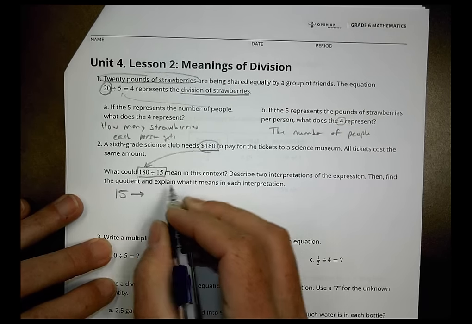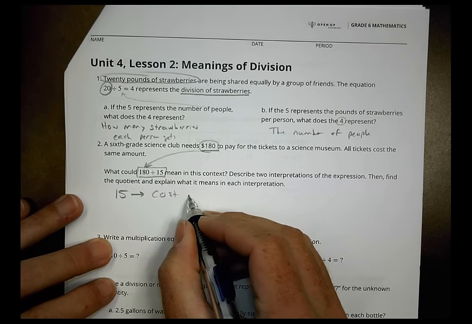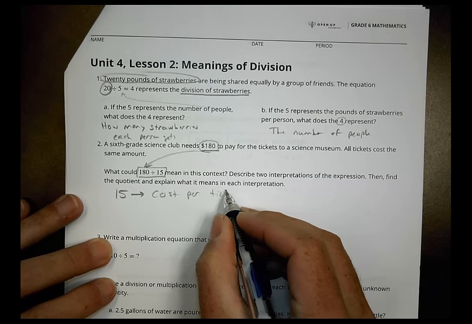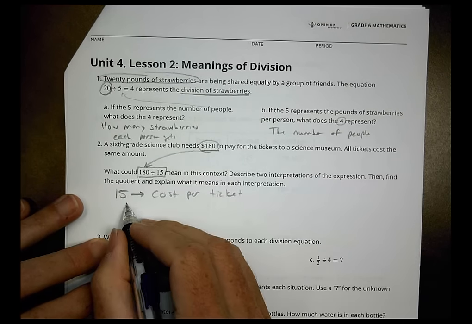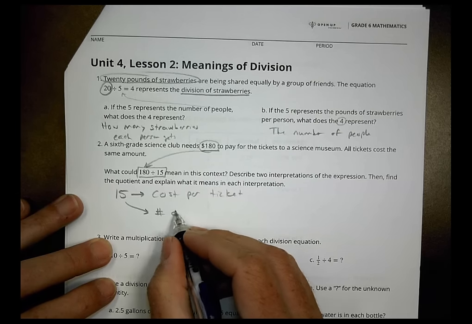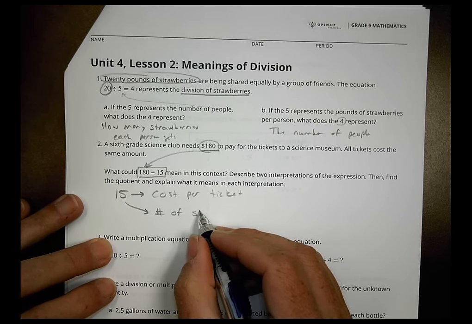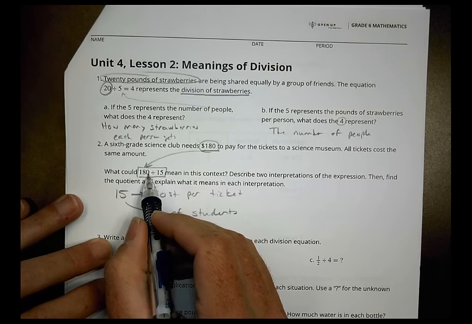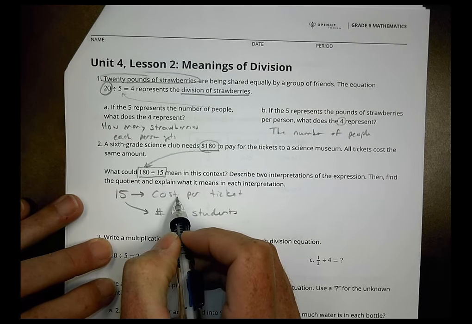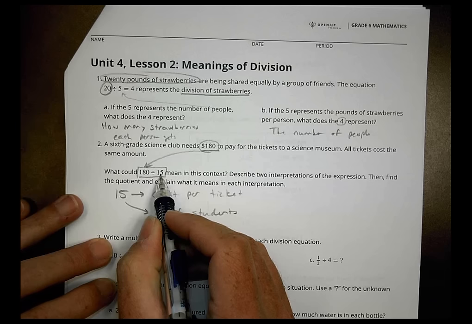So 15 could be the cost per ticket, right? So it could be that each ticket costs 15, or it could be the number of students, right? So if I have $180 and it's $15 per ticket, I could find out how many tickets I could buy if it's $15 each.